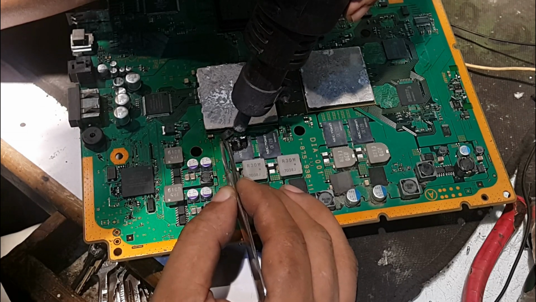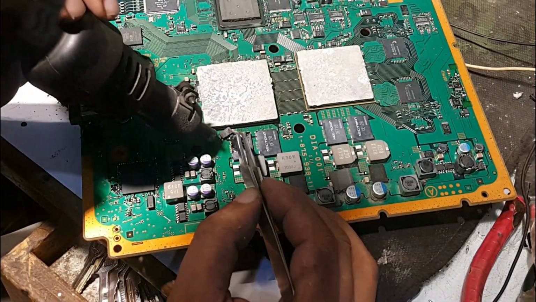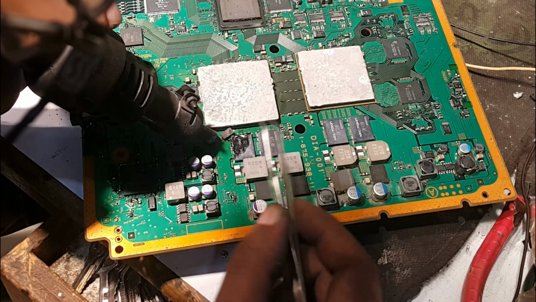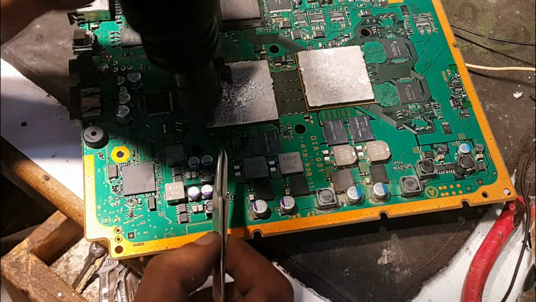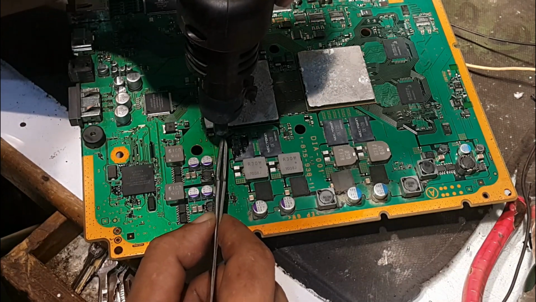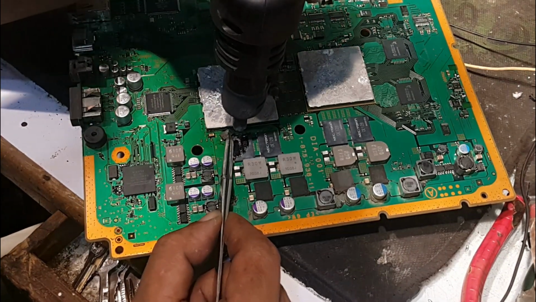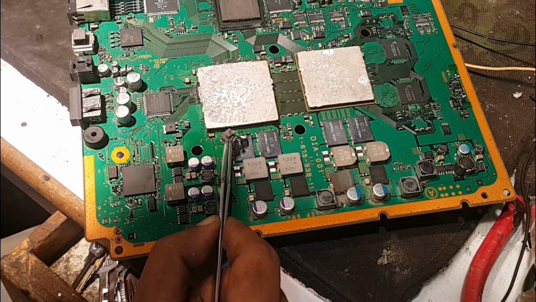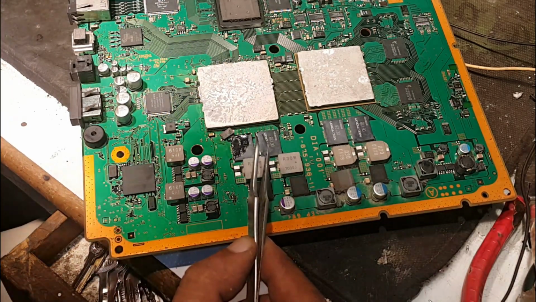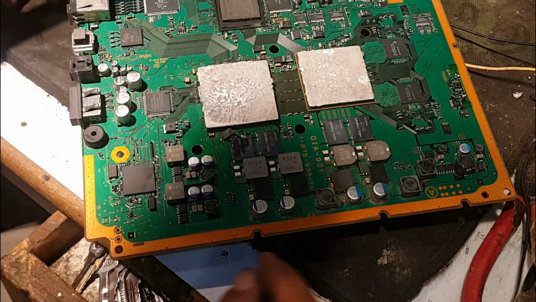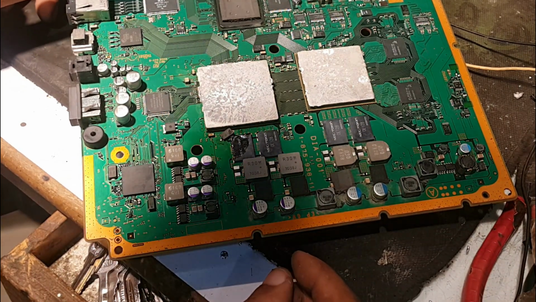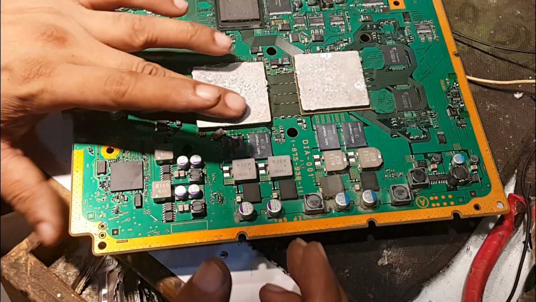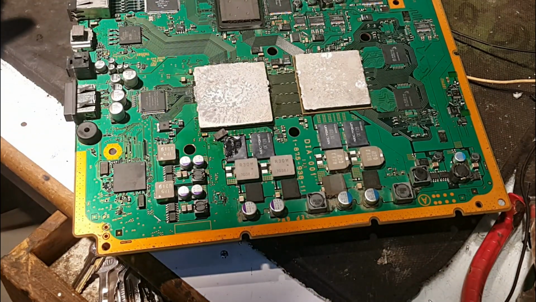I hope it is connected, and here I will connect the ground side of this capacitor. Now let's check it back, but it is hot. We have to wait, cool it down.